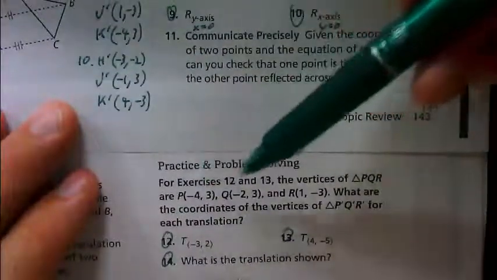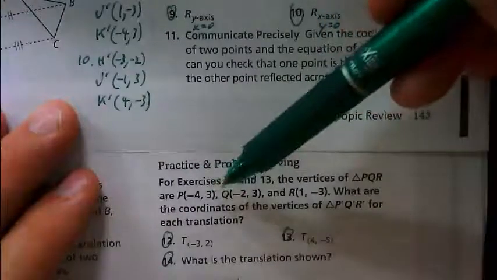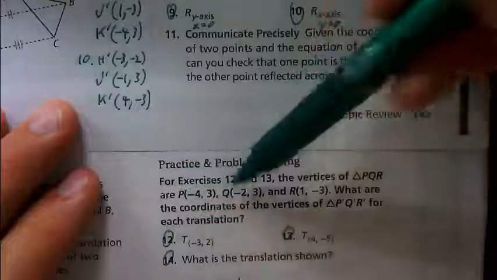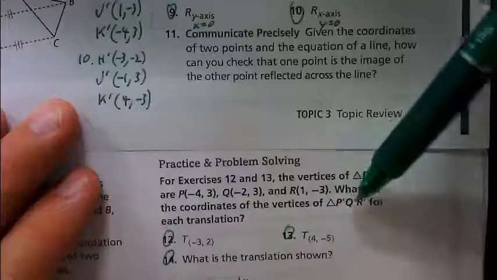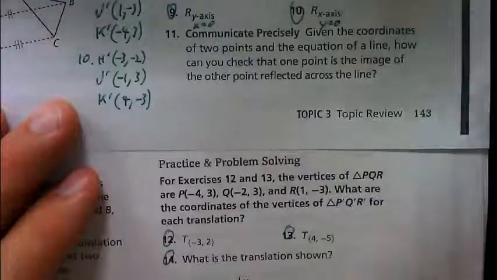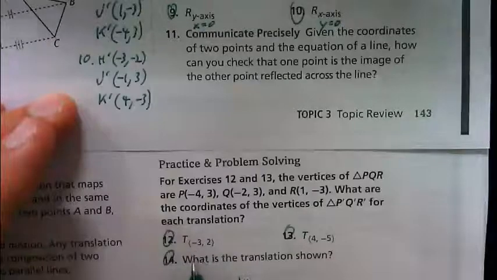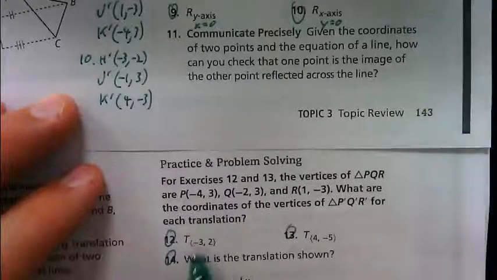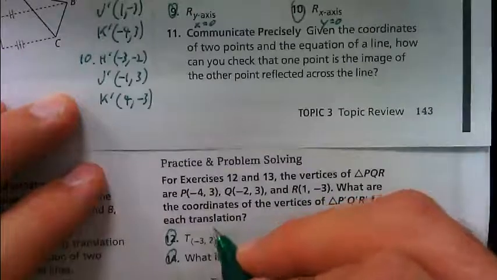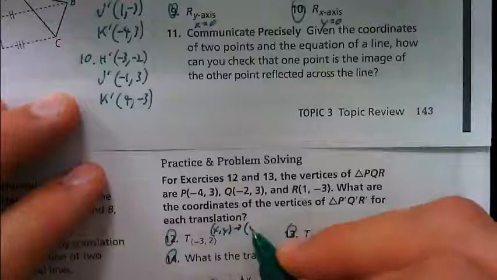All right. Number 12, which is on the next page. For 12 and 13, the vertices of P, Q, and R are given here at those points. What are the coordinates of the vertices of P prime, Q prime, R prime for each of these translations? Now again, when you're given a vector, all you're doing with that vector is adding those values to the original. Remember, you should know how to do it in this notation. You should also be able to recognize it in the other notation that looks like this.